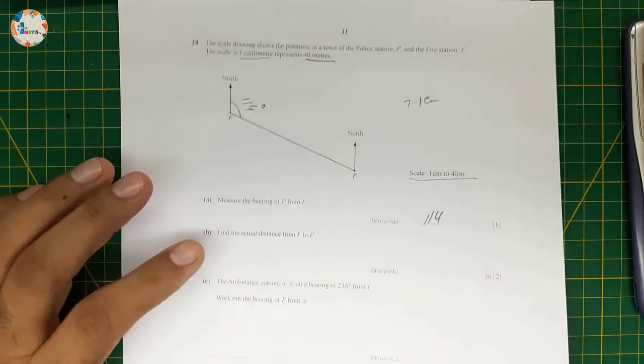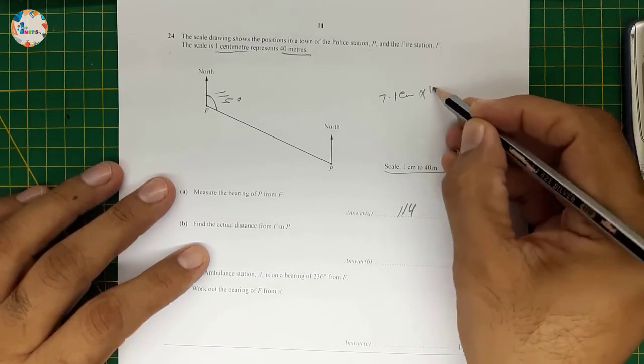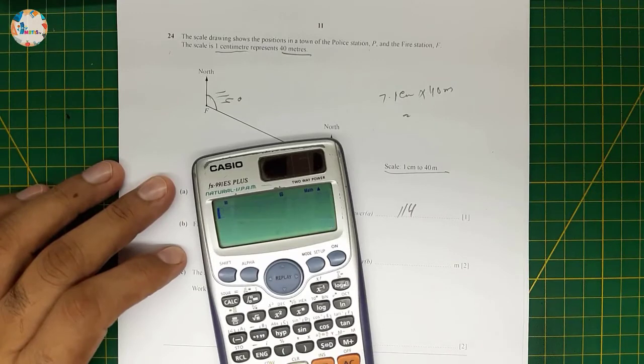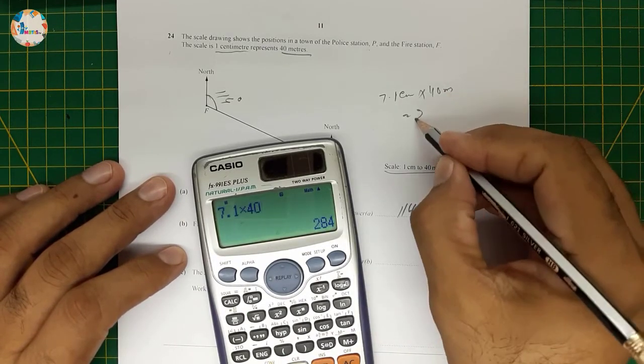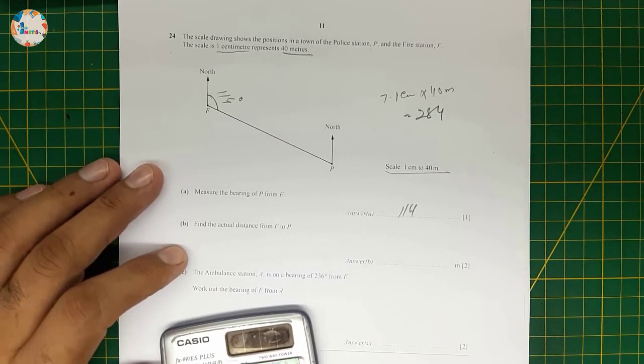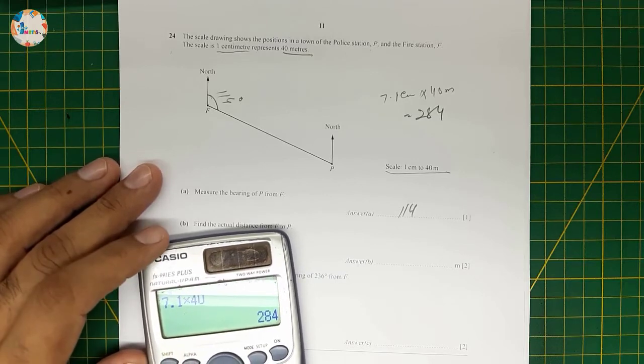This will be multiplied by the scale, which is 40 meters. So 7.1 multiplied by 40 will be equal to 284. But the marking scheme answer is 304 to 320.